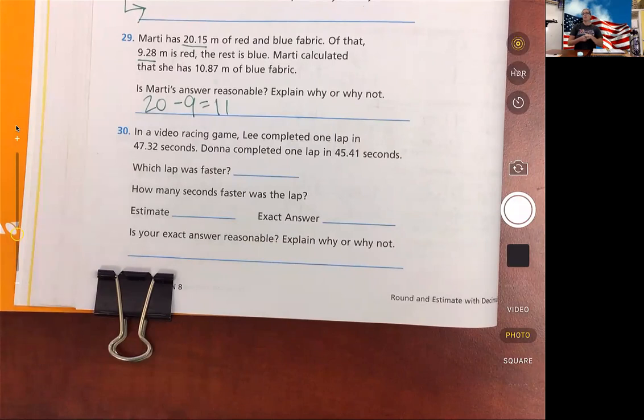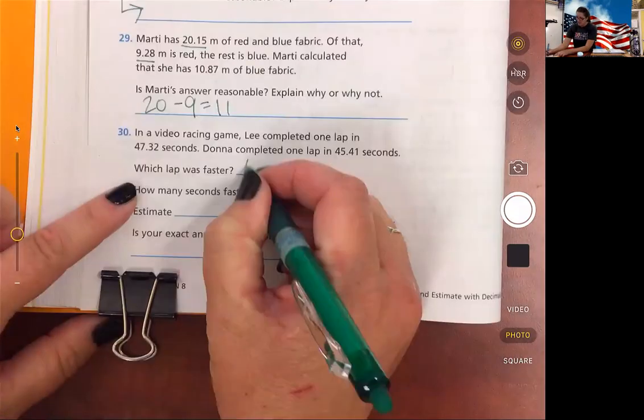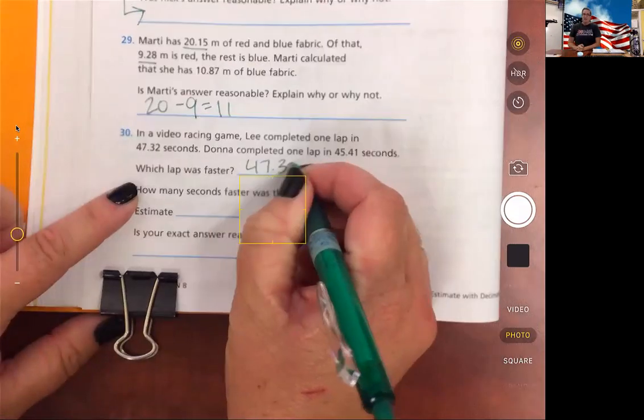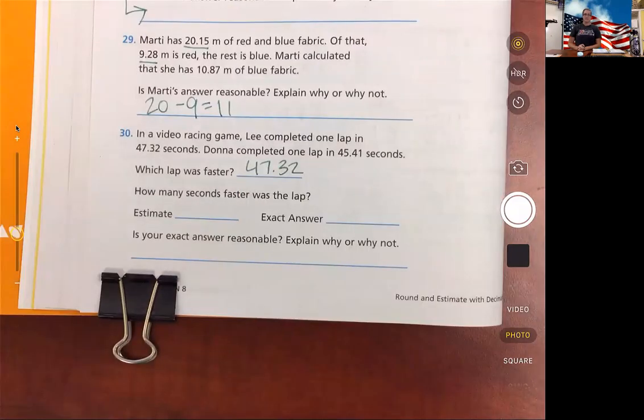Donna. So you're completing a lap. If you want to be the fastest lap, is your time going to be the greater time or the less time? Less. It's the smaller amount of time, right? The faster you are, the lower your time is. So really, the faster lap is 47 and 3200ths. It tries to trick you. It does. The timing ones, yep, those are pretty tricky.